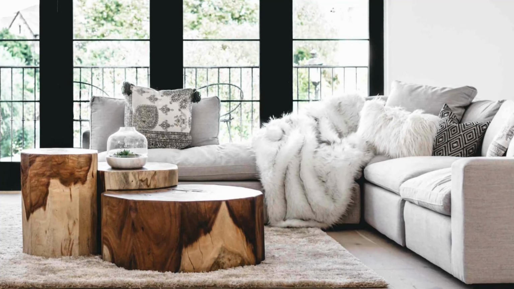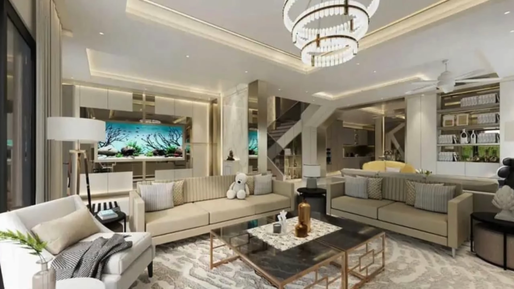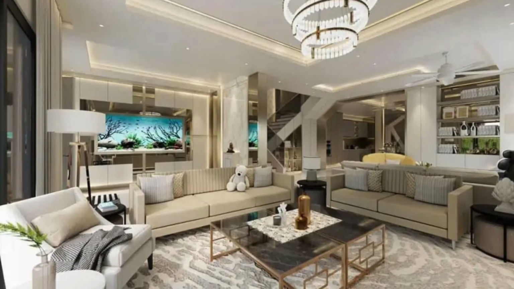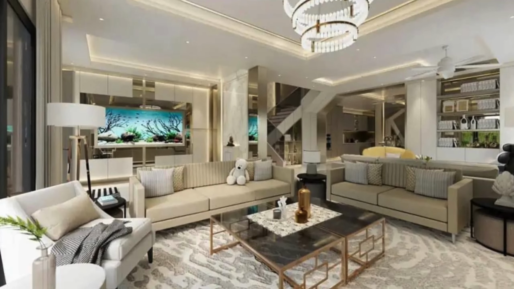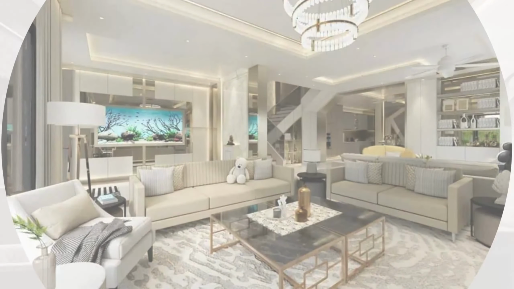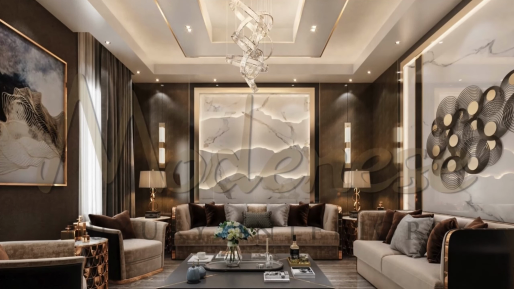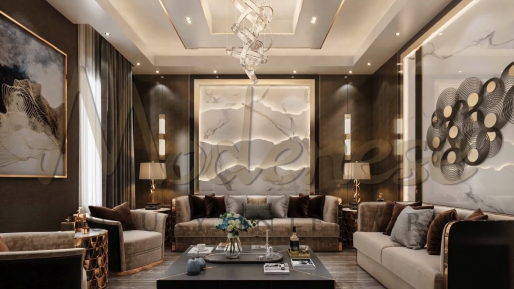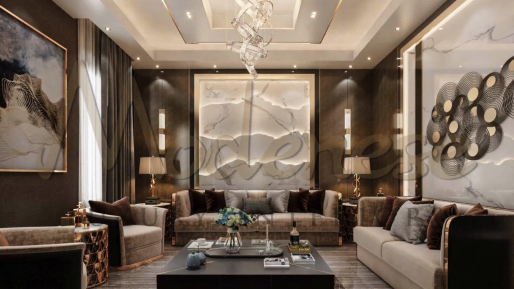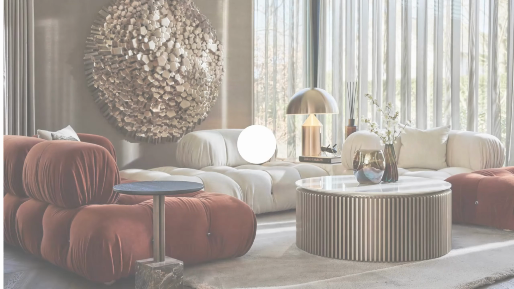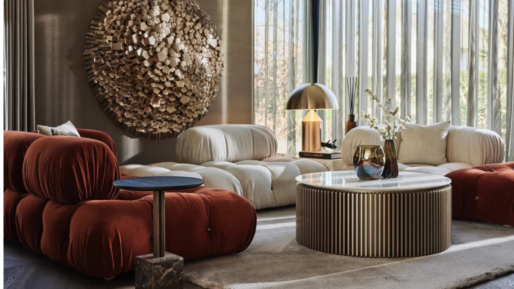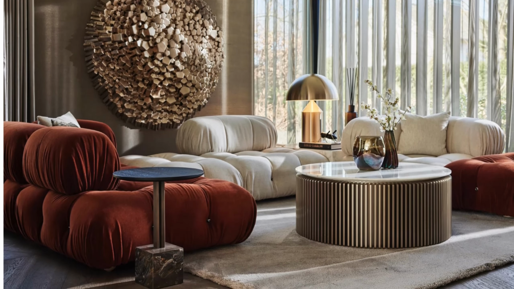Balancing your coffee table decor with symmetrical arrangements creates a sense of harmony and order that is pleasing to the eye. Consider arranging decor items in pairs or groups of threes to create symmetry and balance on your coffee table.